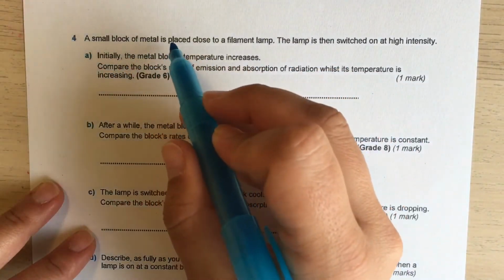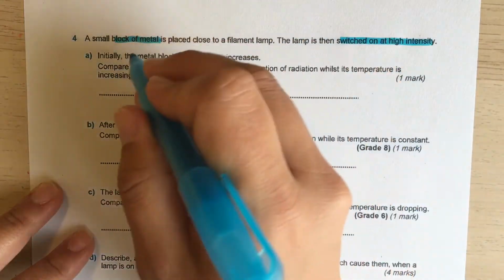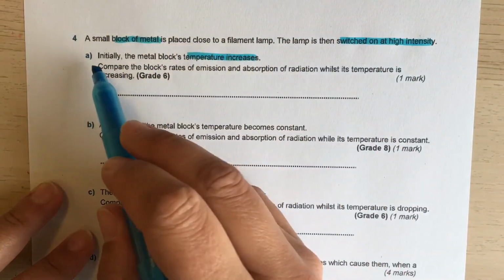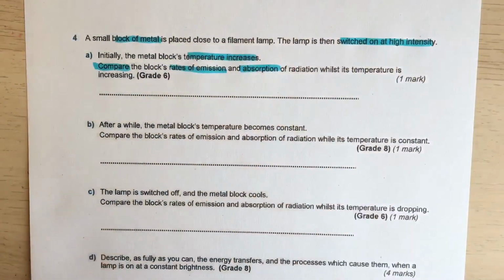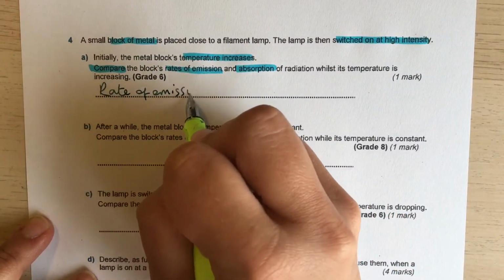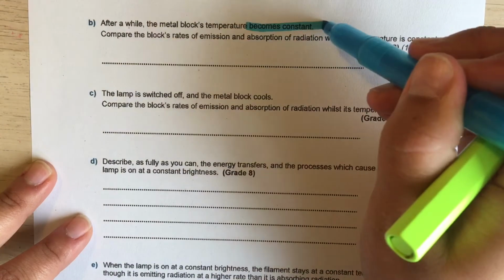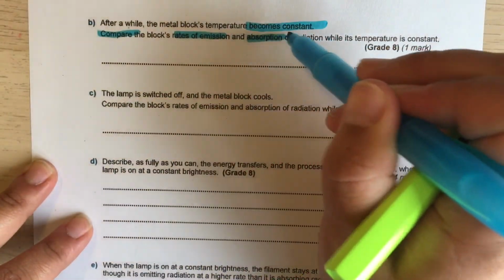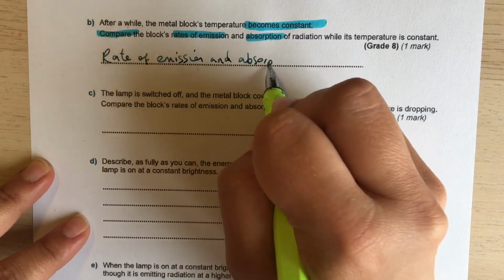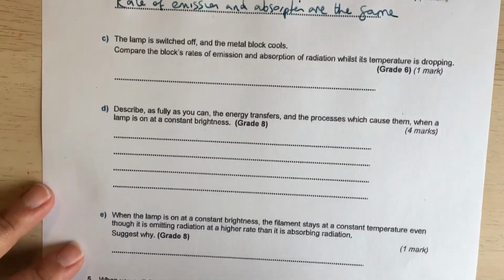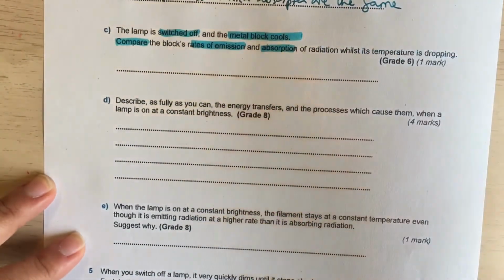A small block of metal is placed close to a filament lamp. The lamp is then switched on at high intensity. Initially, the metal block's temperature increases. Compare the block's rates of emission and absorption whilst its temperature is increasing. After a while, the metal block's temperature becomes constant. Compare the block's rates of emission and absorption while the temperature is constant. The lamp is switched off and the metal block cools. Compare the block's rates of emission and absorption while the temperature is dropping.